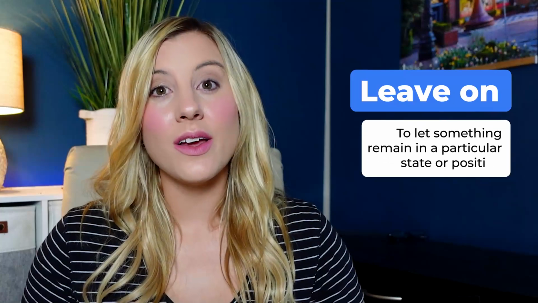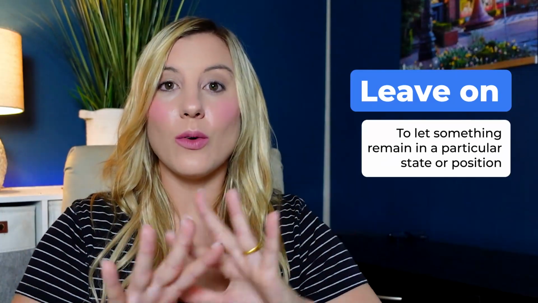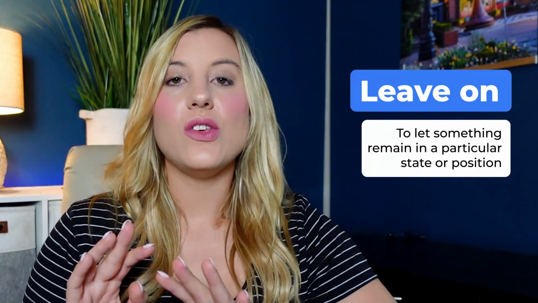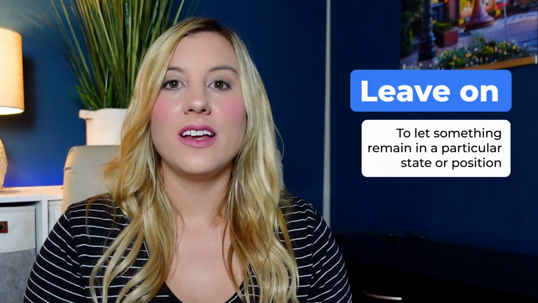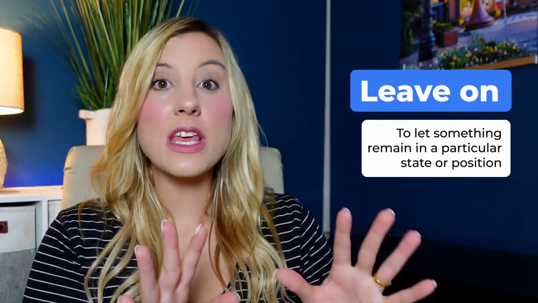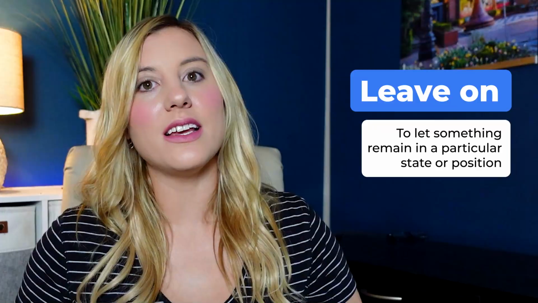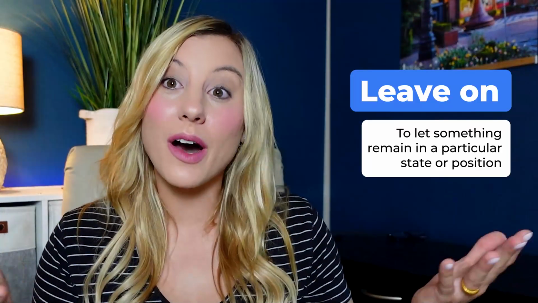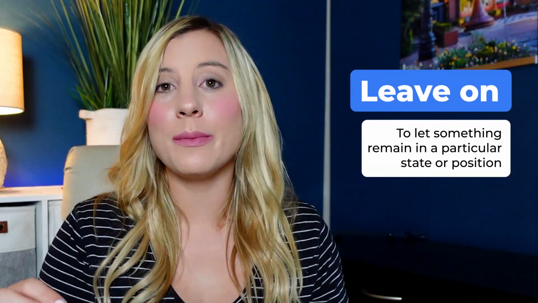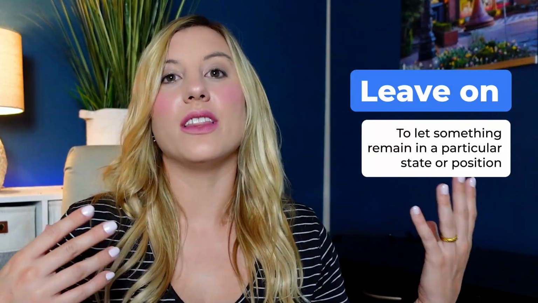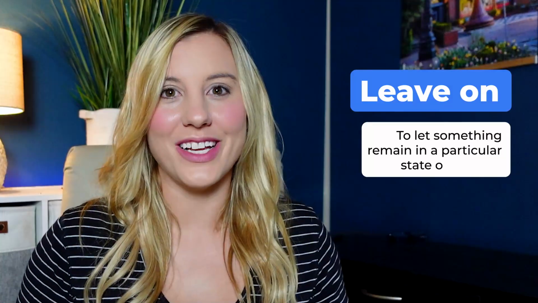Leave on. When you keep something the way it is, especially something that has electricity, you can say you are keeping it on. In the United States, we always say, don't keep on the lights if you're not home because it's wasting electricity. So when we say don't keep on the lights, it means turn them off and don't just leave without first turning off the electricity or the light switch.